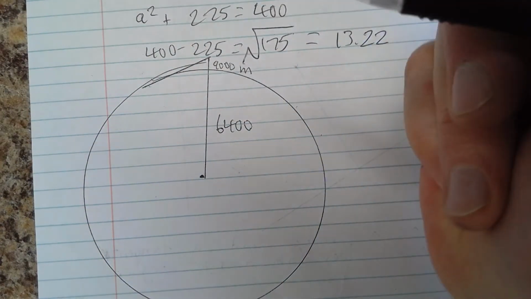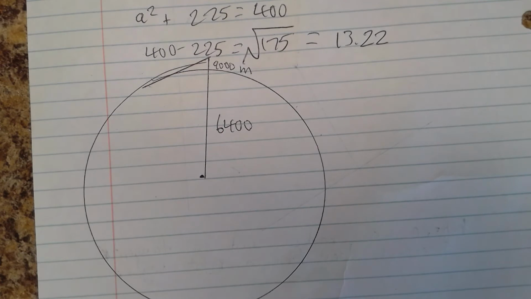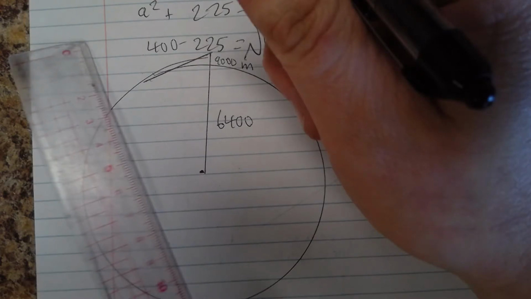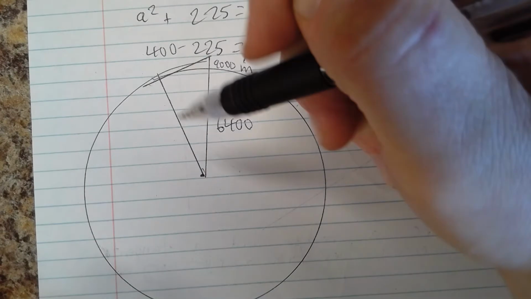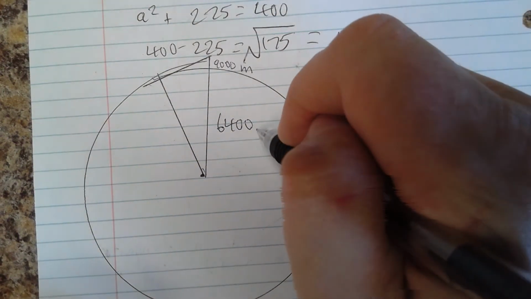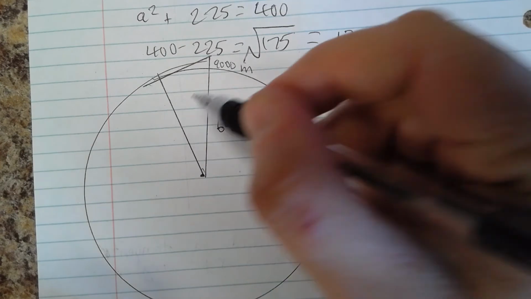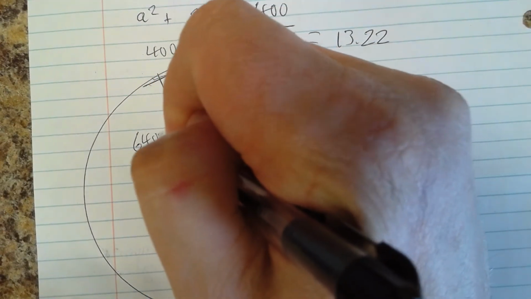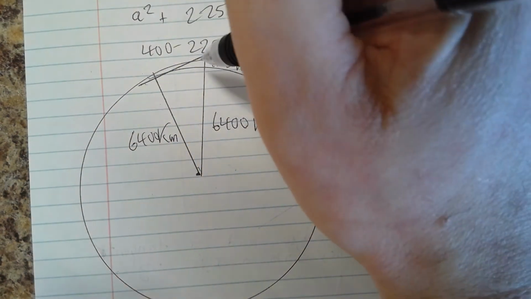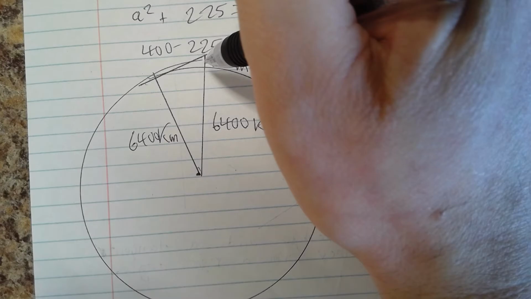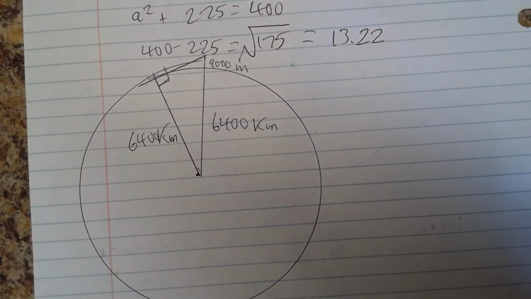And we have this part intersecting the circle right there. And it's saying this here is a radius as well, right? So if this is 6,400, this is a radius, 6,400 kilometers. This guy's a radius as well, so he is going to be 6,400 kilometers as well. So you got to recognize that. This guy coming down here is a tangent. So you have a right angle right here.